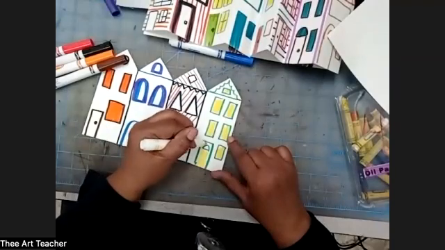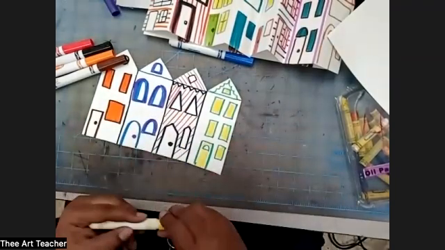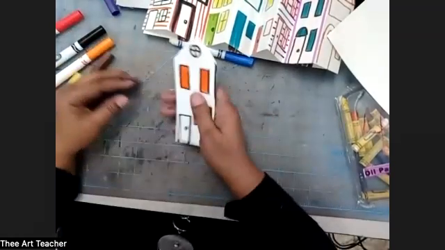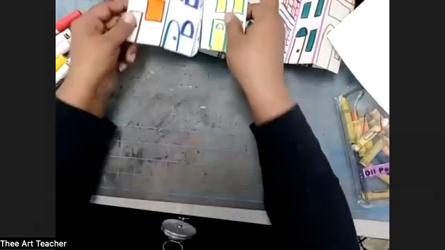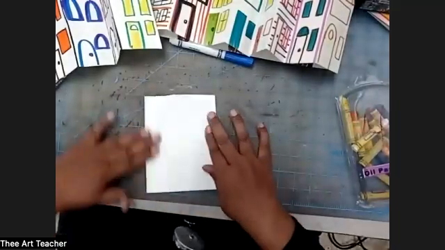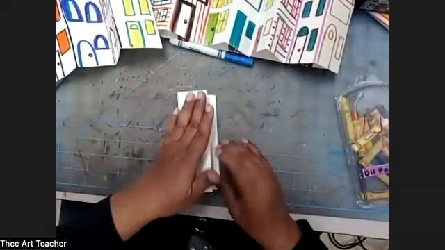And the door. You don't have to do too much extra. You could just leave it with windows and doors. So now I did this one. So now I need to do this one. So again, fold it in half, then fold it in half again.